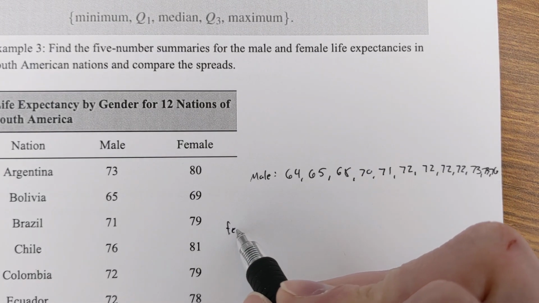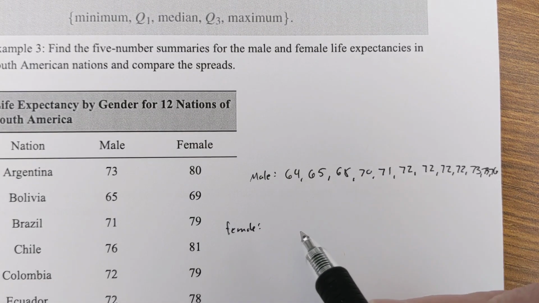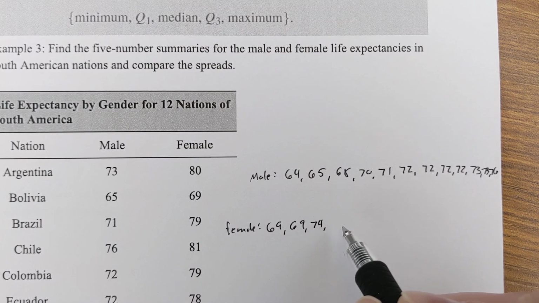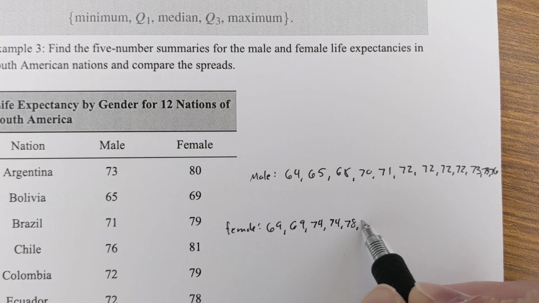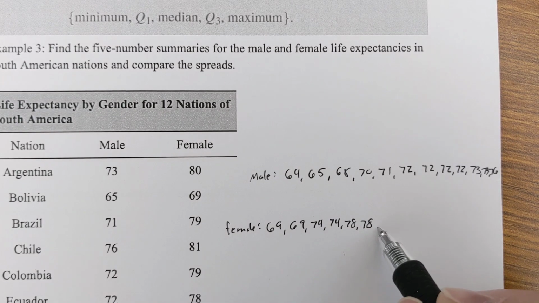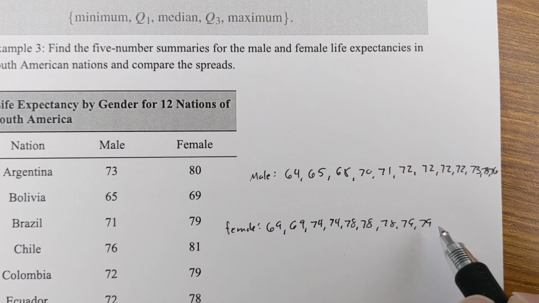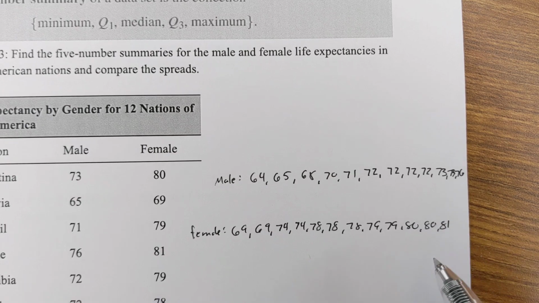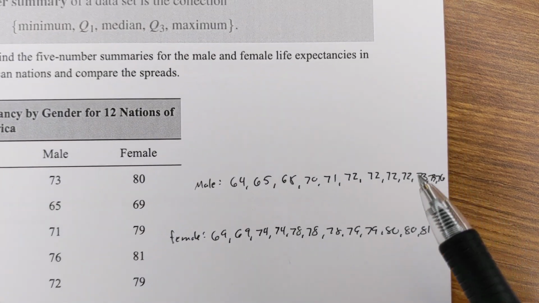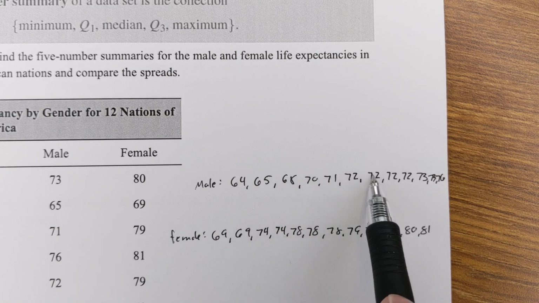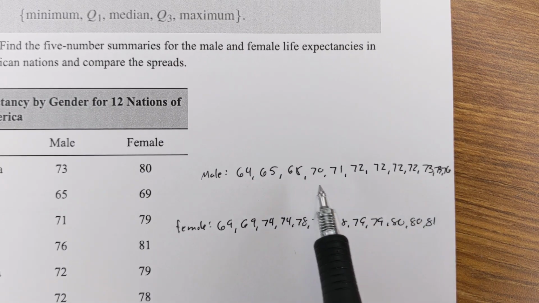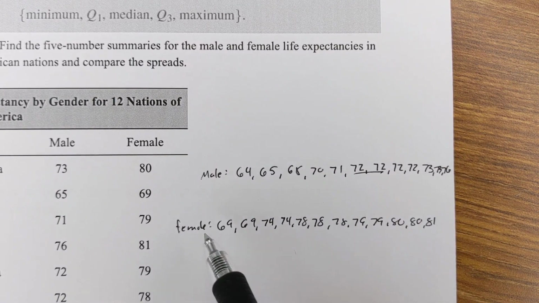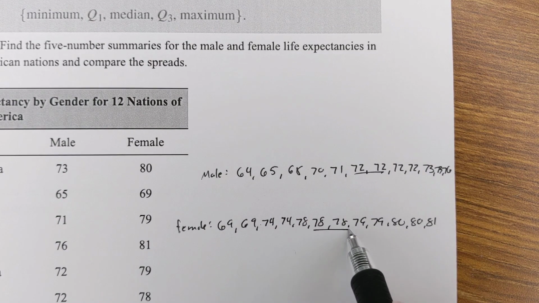For the ladies, our list is 69, 69, 74, 74, 78, 78, 78, 79, 79, 80, 80, 81. All right, so 1, 2, 3, 4, 5, 6, 7, 8, 9, 10, 11. So we have 12 numbers. So we need the 6th and 7th. So the median's going to be somewhere between those two.